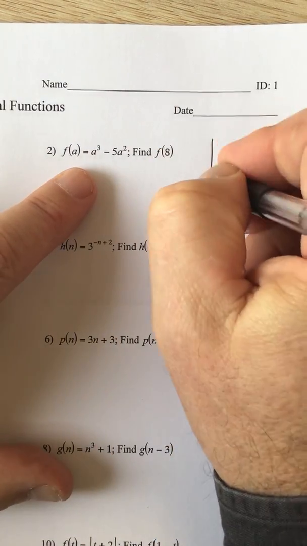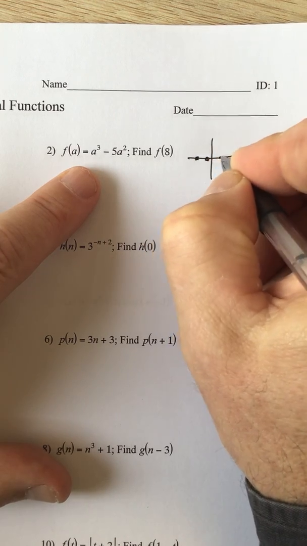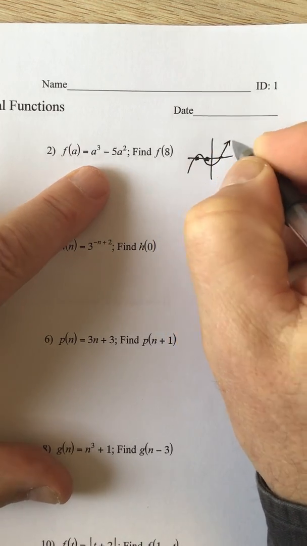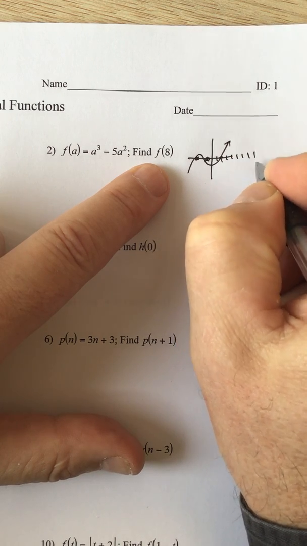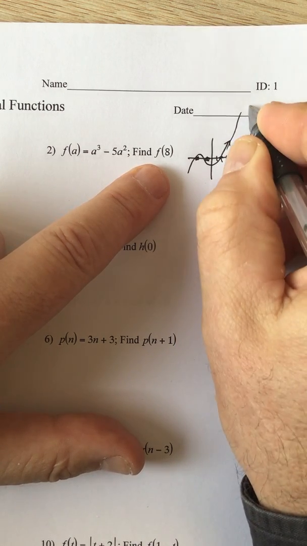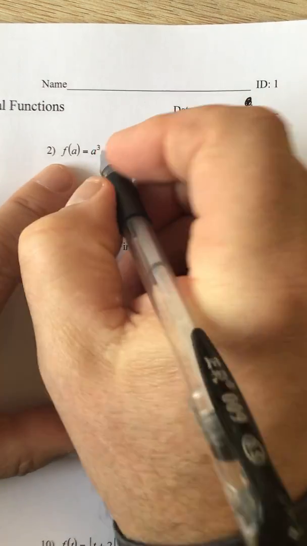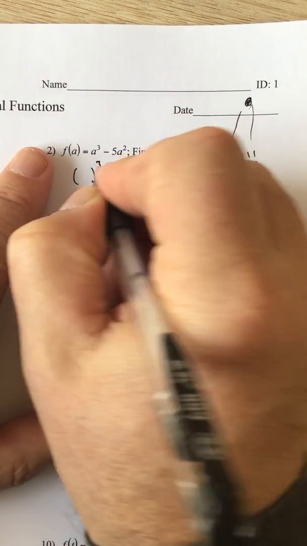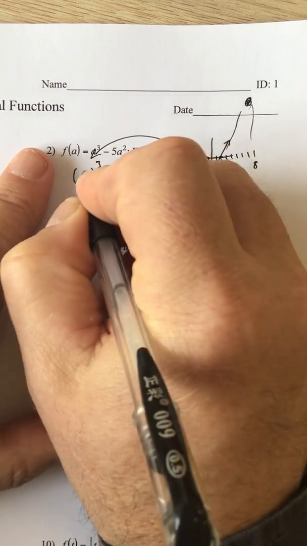So same thing. We already know what this cubic looks like. It's going to possibly have 3 answers, something like that. And they want to know how tall is it when we're at 1, 2, 3, 4, 5, 6, 7, 8. How tall is this shape way up there at 8? Okay, well, you just stick it in. So it's something to the third minus 5, something to the second, and that something is the 8.